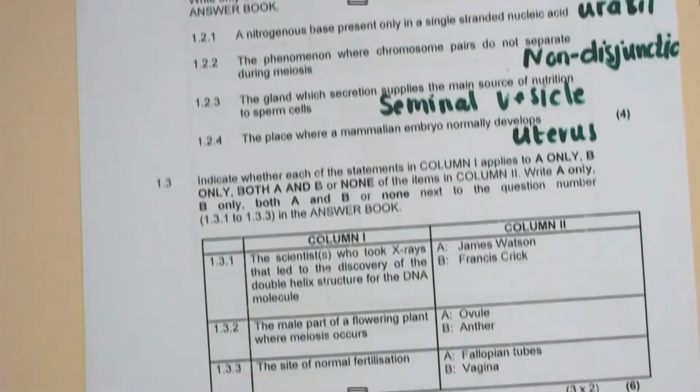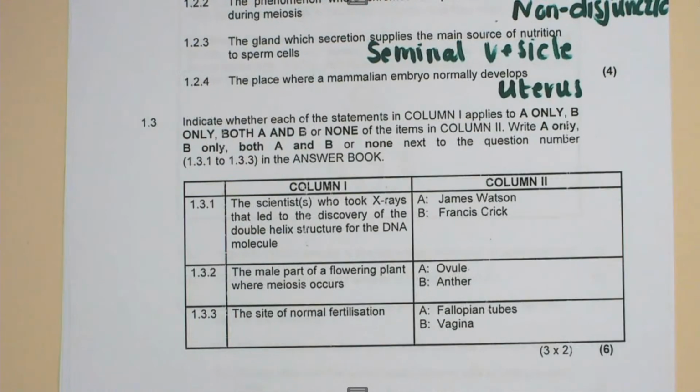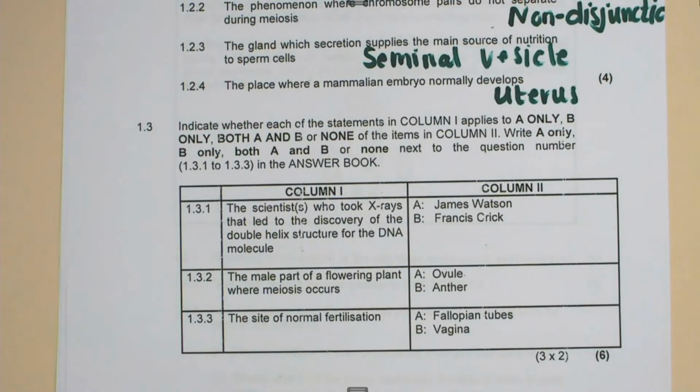Question 1.1.3, indicate whether each of the statements in column 1 applies only to A, B only, both A and B, or none of the items in column 2. Write A only, B only, both A and B, or none, next to the correct question number.